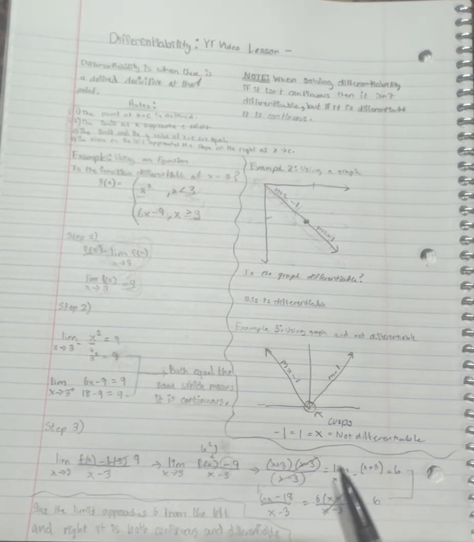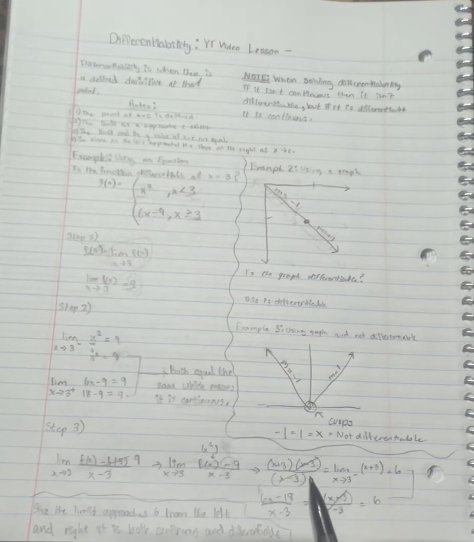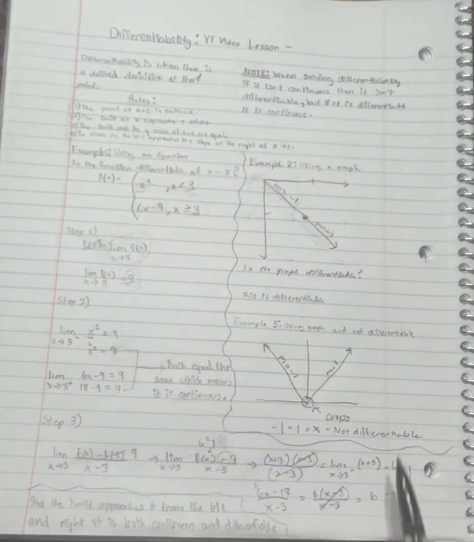x squared minus 9 can be written as x plus 3 times x minus 3, over x minus 3. Since x minus 3 is in the numerator and the denominator, we can cancel them out, and we will just have the limit as x approaches 3 from the left of x plus 3, which is equal to 6. The way I did that is by plugging 3 in for x: 3 plus 3 equals 6.